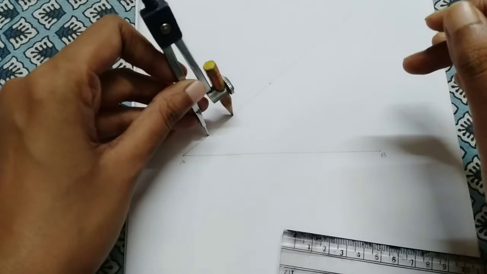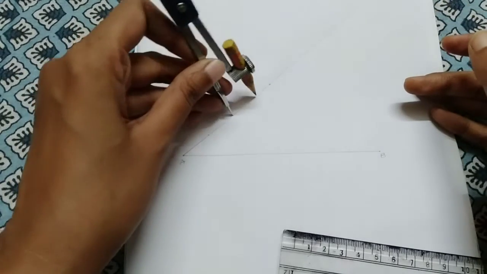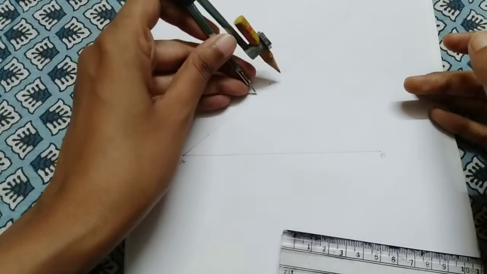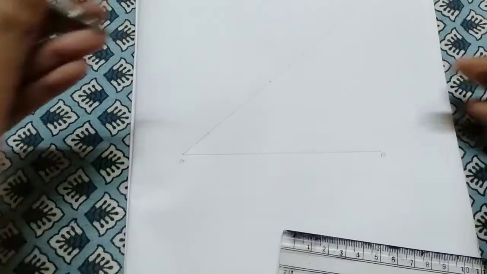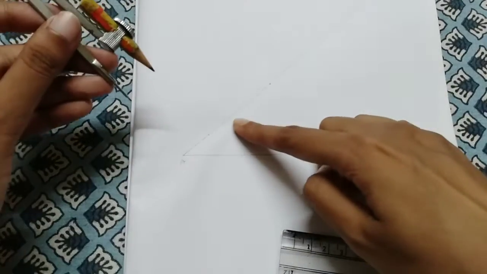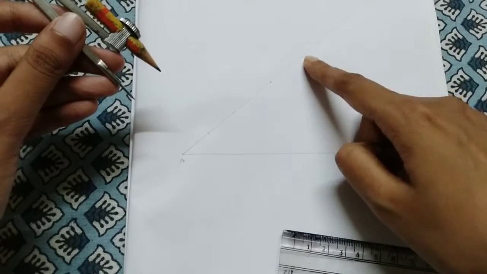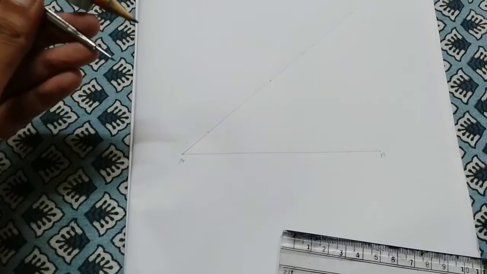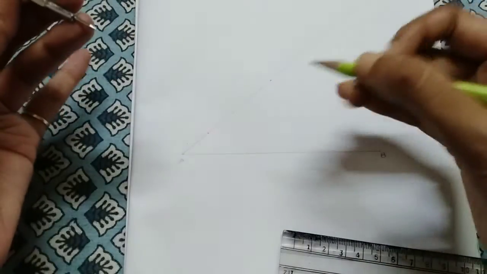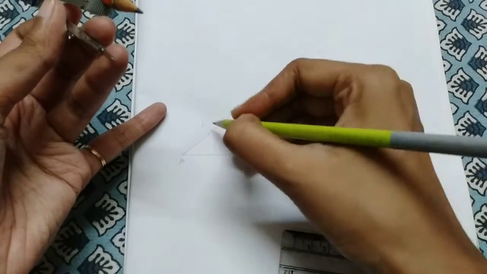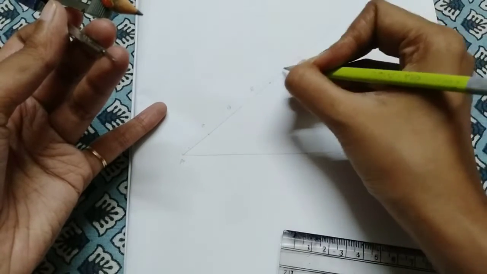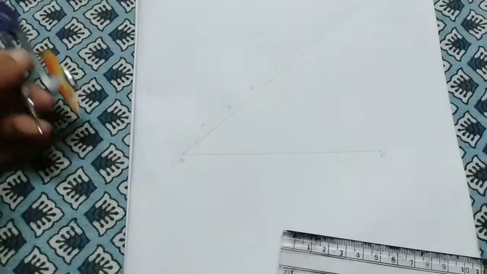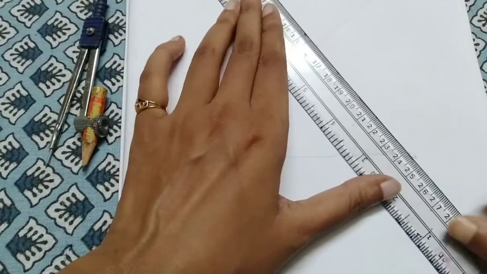I'm putting it and make the 5 divisions like 1, 2, 3, 4. Here is the 5. So I'm making here 1, 2, 3, 4 and 5. I guess you can see it because I'm drawing it with my pencil and it's not too dark, so I'm giving it a name like P, Q, R, S and T. This is the last point, last division.